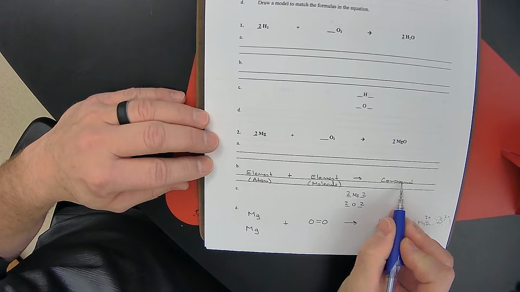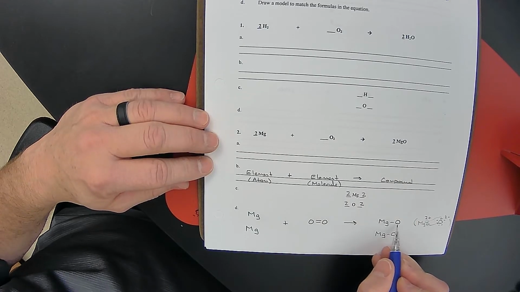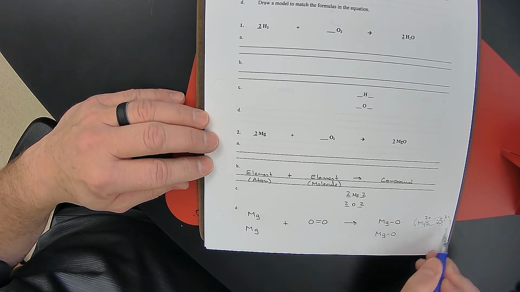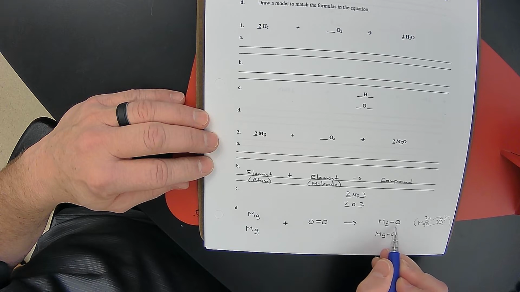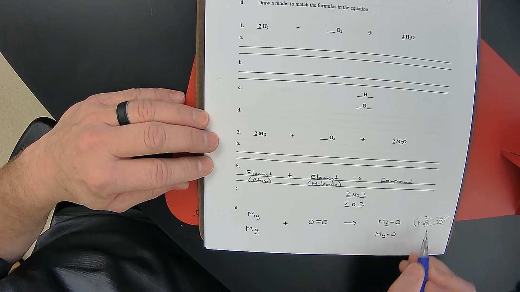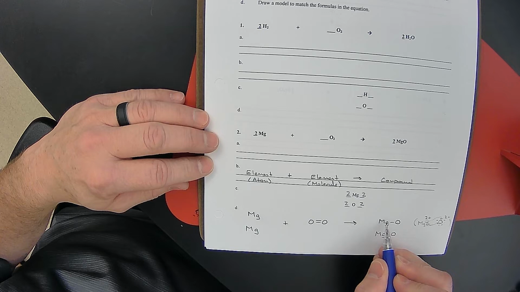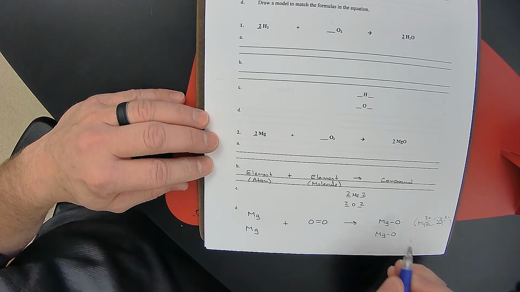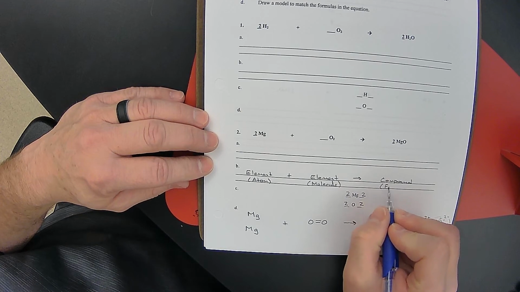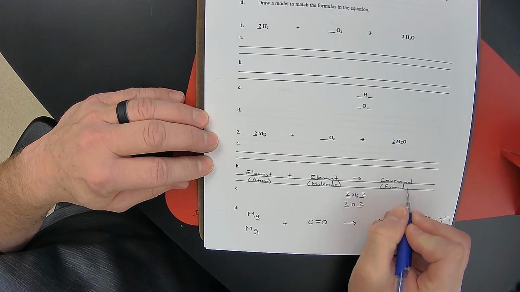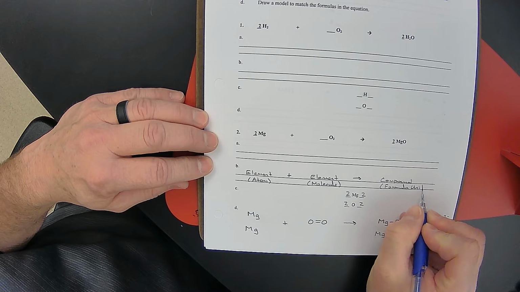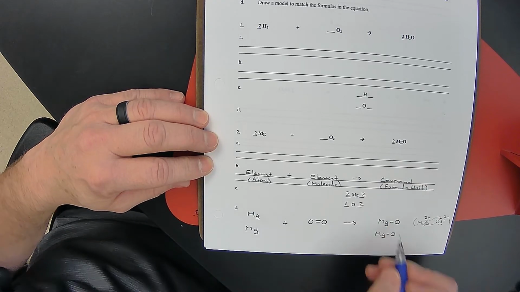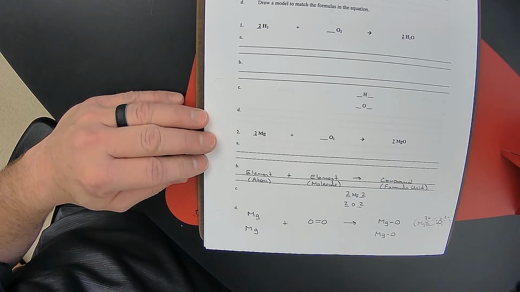Here we need to decide on a compound. Is it a metal with a nonmetal forming ions, or is it a nonmetal with a nonmetal forming molecules? Here it's a metal. Mg is on the left side of the periodic table. Oxygen's on the right side of the periodic table, so it's a metal and a nonmetal. So we have to call it a formula unit. It's an ionic compound, and if it's an ionic compound, the smallest unit is a formula unit.